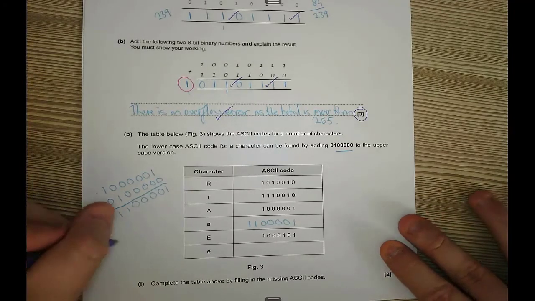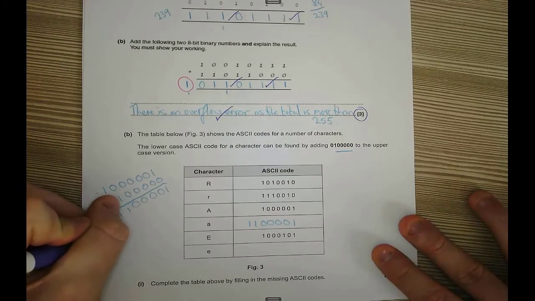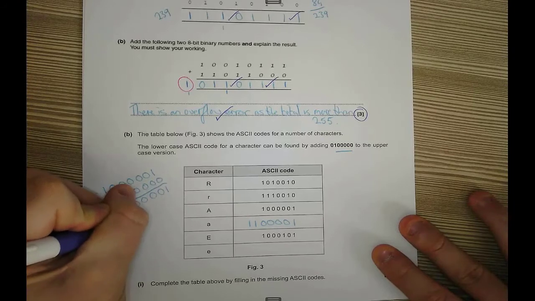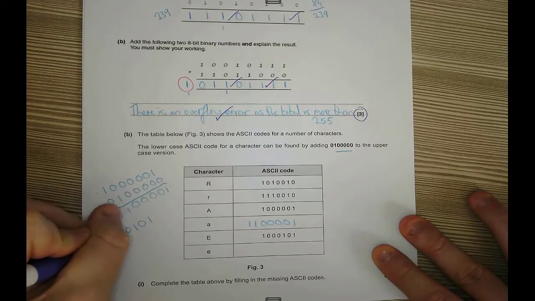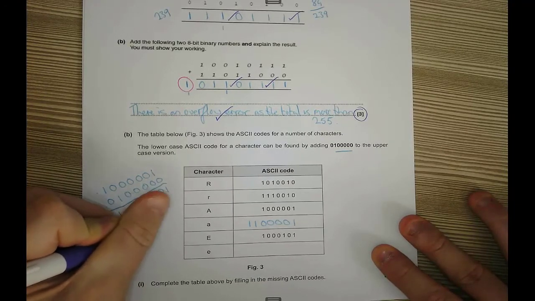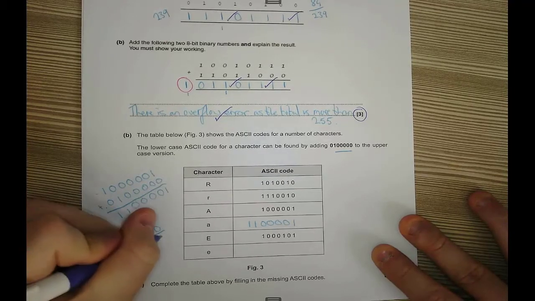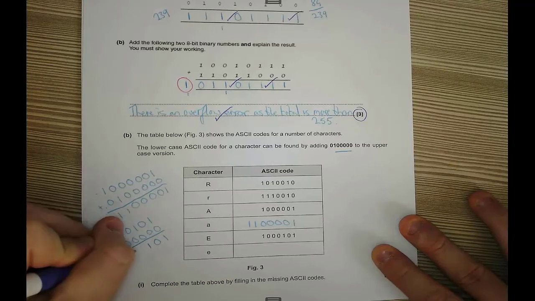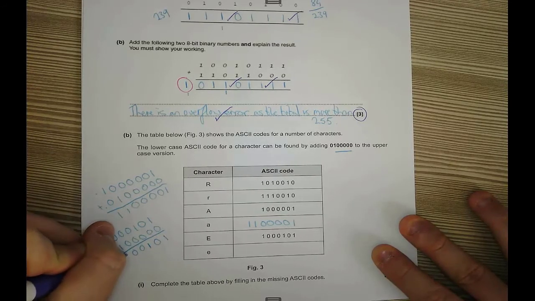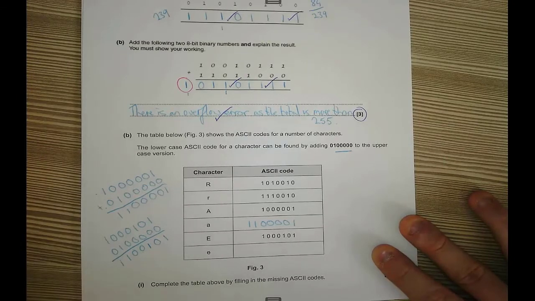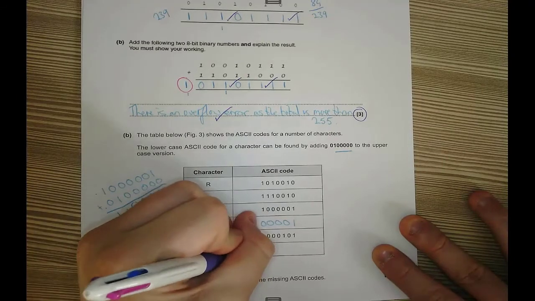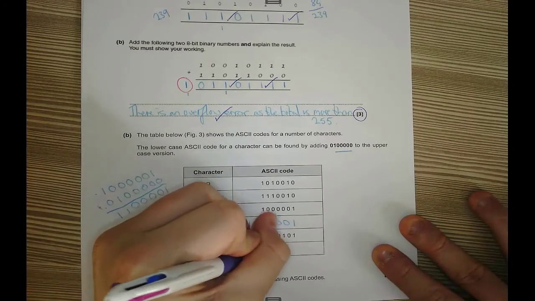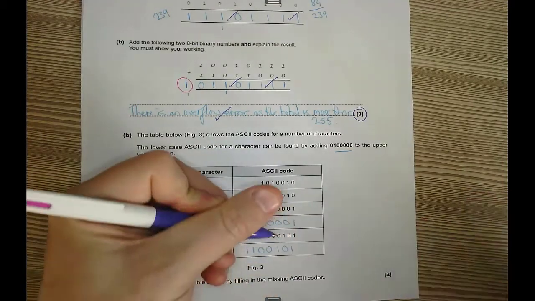Then I'm going to do the same for E. 1, 0, 0, 0, 1, 0, 1, and 0, 1, 0, 0, 0, 0, 0. So 1 plus 0 is 1, 0 plus 0 is 0, 1 plus 0 is 1, 0 plus 0 is 0, 0 plus 0 is 0, 0 plus 1 is 1, and 1 plus 0 is 1. So I'm going to write 1, 1, 0, 0, 1, 0, 1.